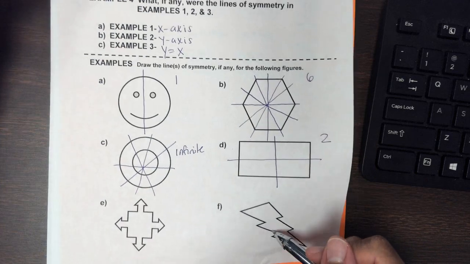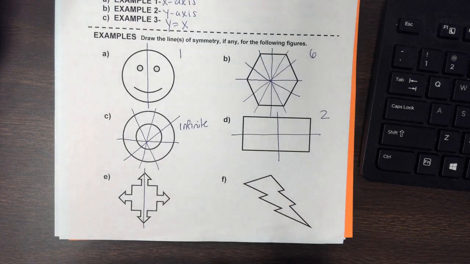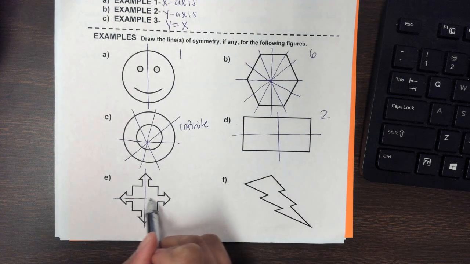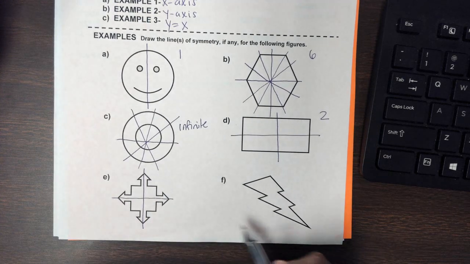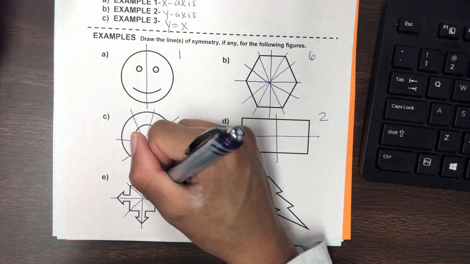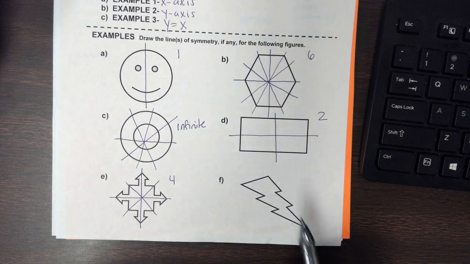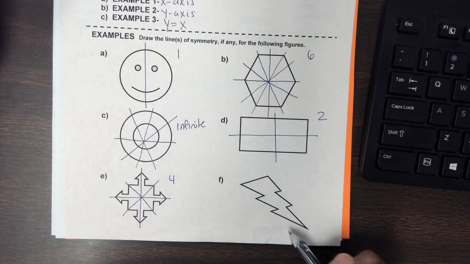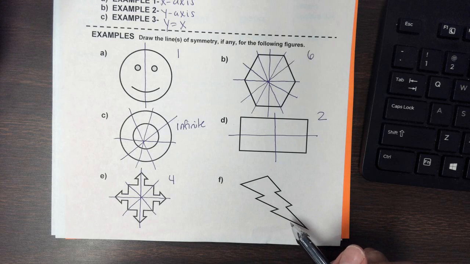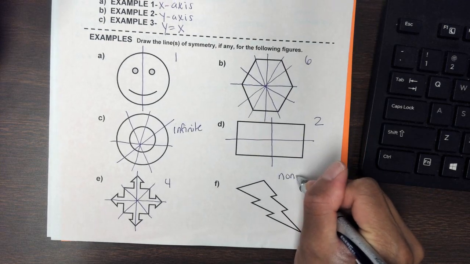Now, E, I have 1 line of symmetry, and I have another line of symmetry, but I also can divide it down the diagonal. So that's 3 and 4. So I have 4 lines of symmetry for E. And then F. Can I divide this any kind of way to make this symmetrical? I do not. I can't cut it this way. I can't go down the middle. So this one has no lines of symmetry, or none.